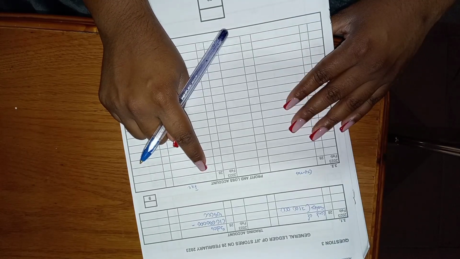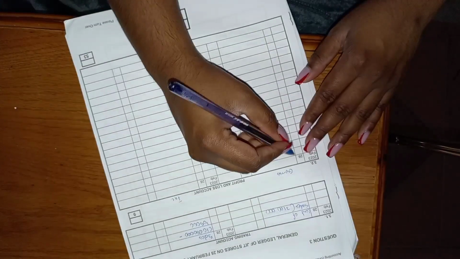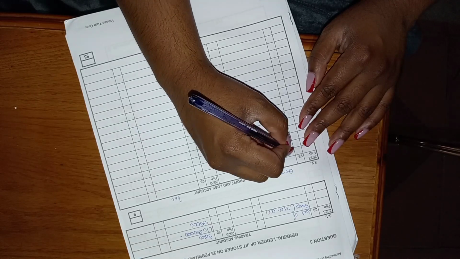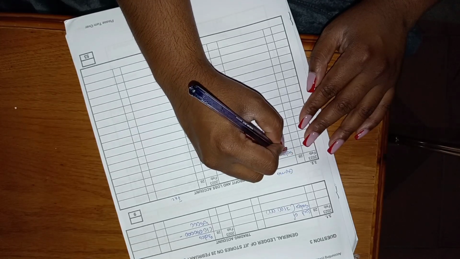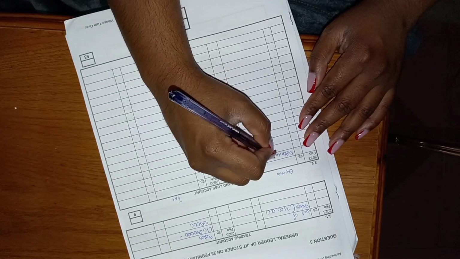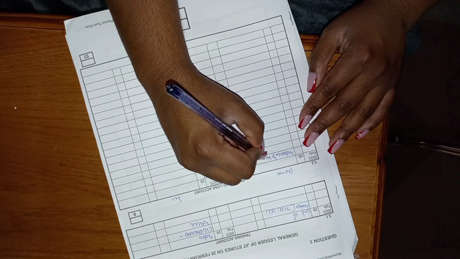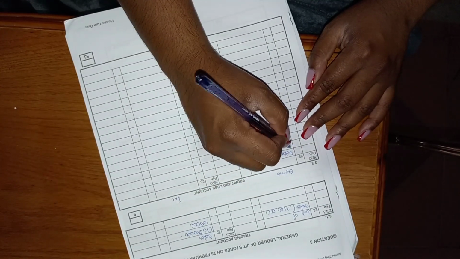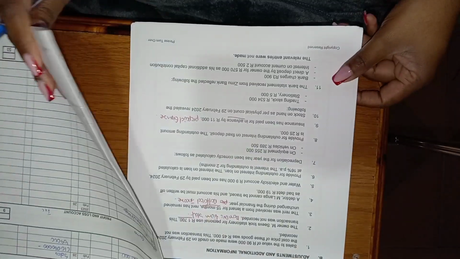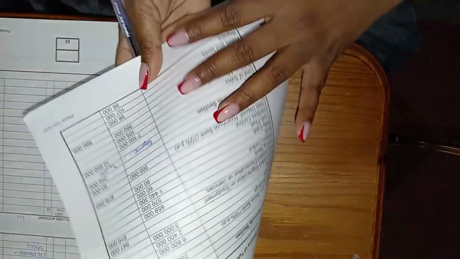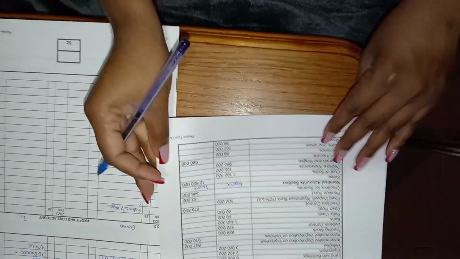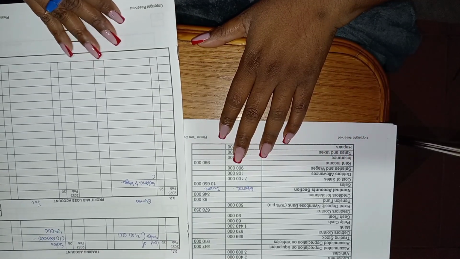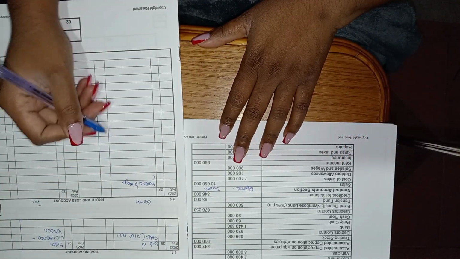Then I'm going to start with salary and wages. Now I know salary and wages is an expense. And you are not allowed to write in short form. You must write the full word out. So I'm going to say salary and wages 960,000.